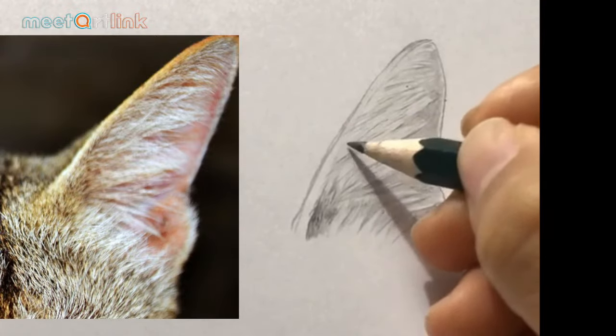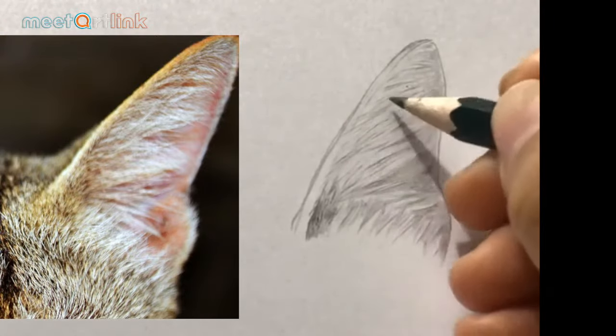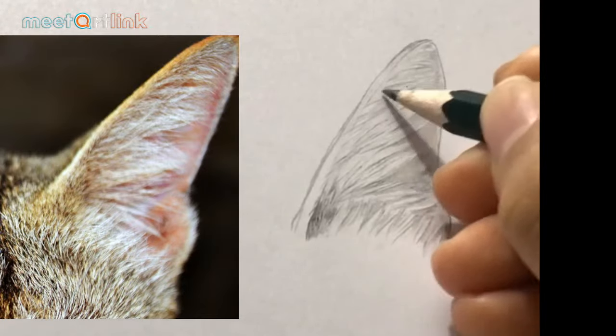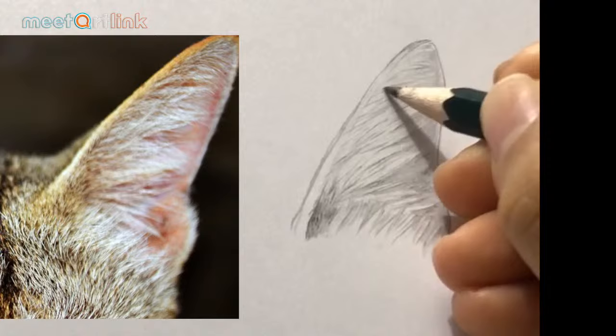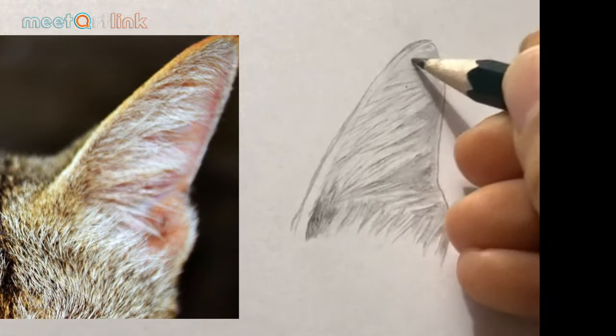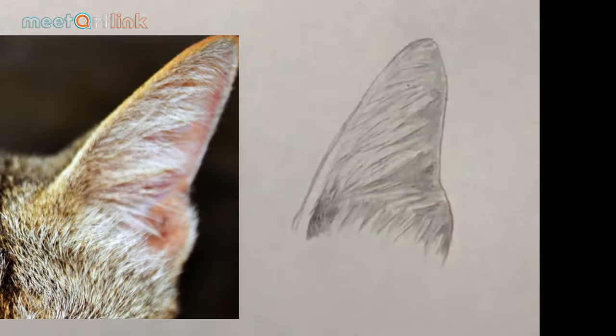The hair is also coming from there, so if we draw a line there, it's just going to be confusing for the eyes, and maybe we're not going to understand that those are fur, like our hair.